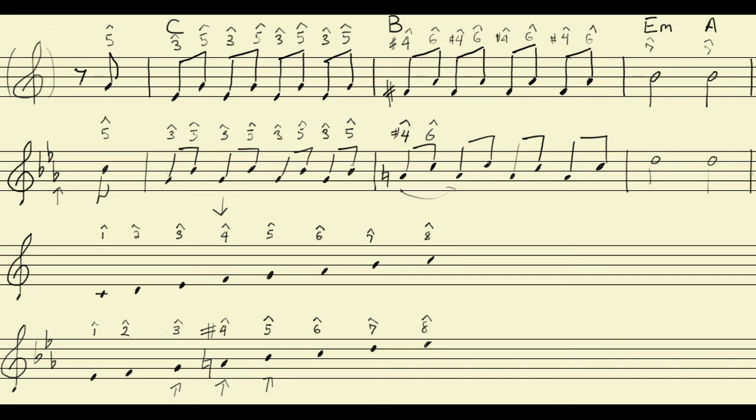So let's listen to the original. I'll play those 2 bars of the original in C. Okay, now here is our transposition in E flat. Let's see if our ear tells us if we've done it correctly.